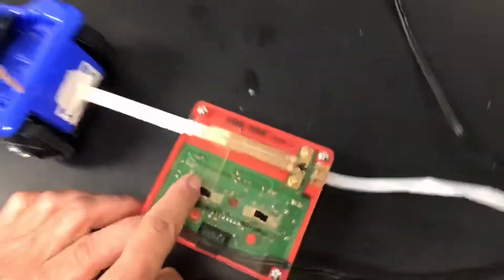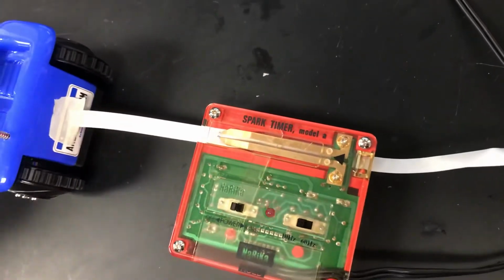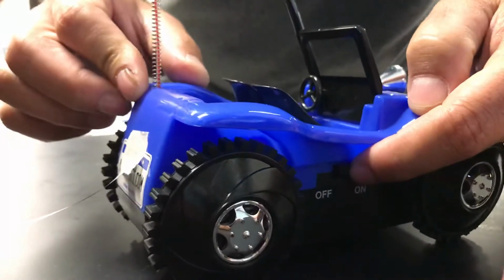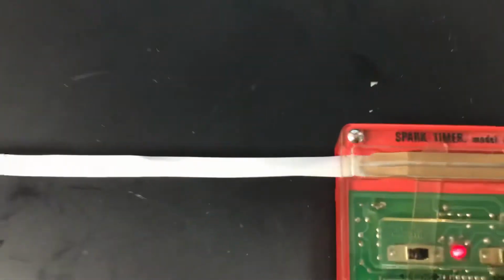Okay, so now here's the fun part. Once you're ready, you can come over here and turn your spark timer on. And you can see it's leaving the dots. We're going to now turn our car on over here. Let it pull the paper through.